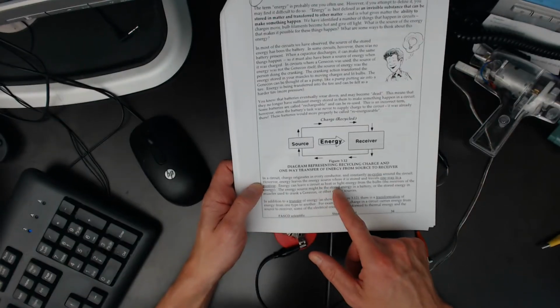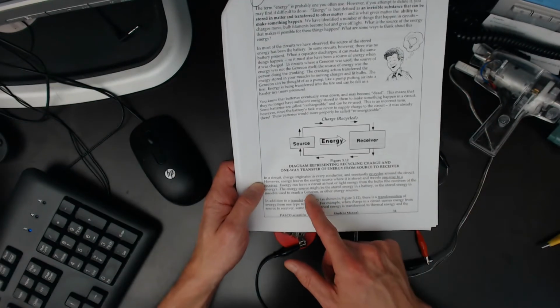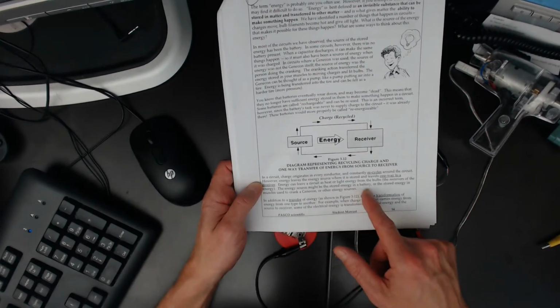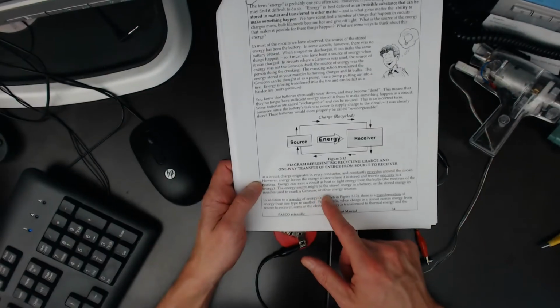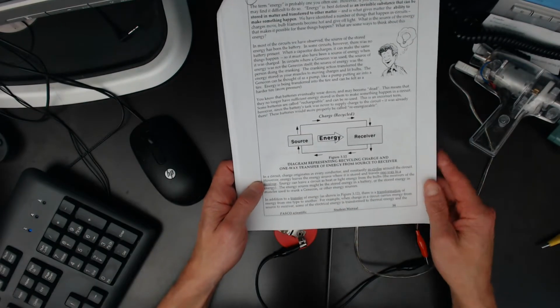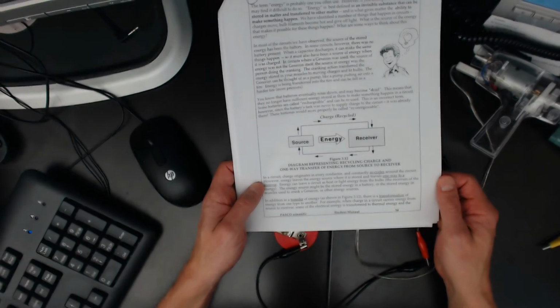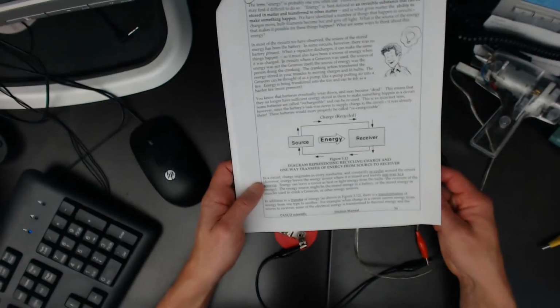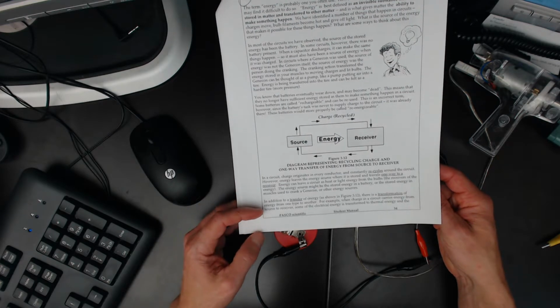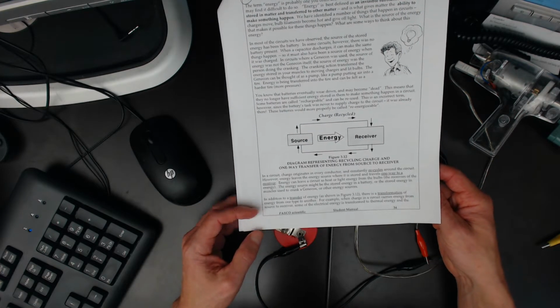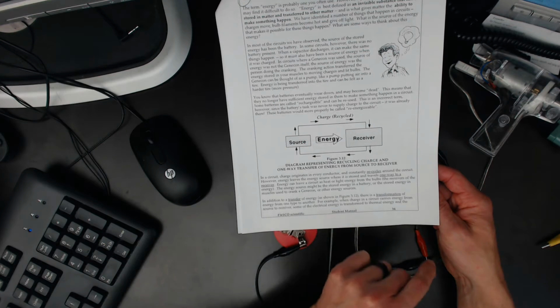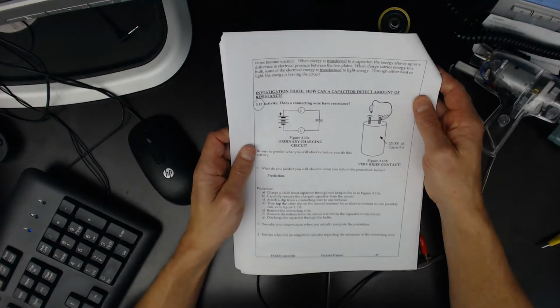Energy can leave a circuit as heat or light energy from the bulbs, the receivers. The energy source might be the stored energy in a battery, stored energy in muscles used to crank a Genicon, or other sources. In addition to a transfer of energy, there is a transformation of energy from one type to another. For example, when charge in a circuit carries energy from the source to the receiver, some of the electrical energy is transformed to thermal energy, and the wires become warmer.